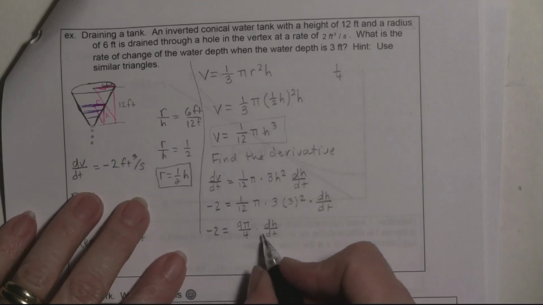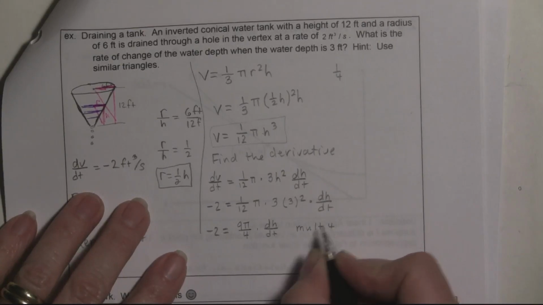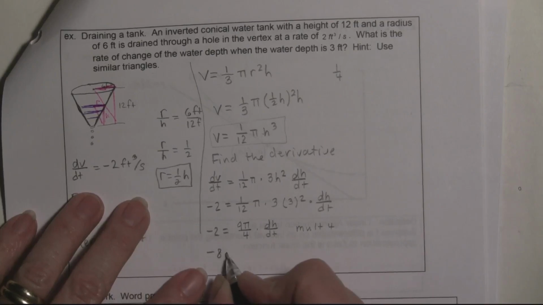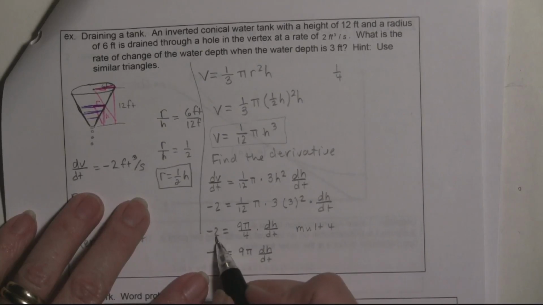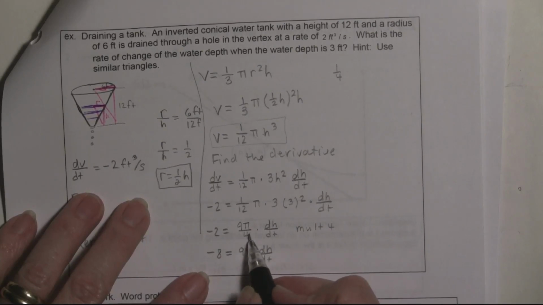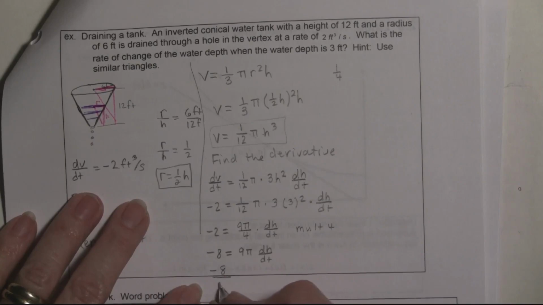I'm going to multiply by 4. So when I do that, I get -8 equals 9 pi dh/dt. So times 4, times 4. And then I'm going to divide by 9 pi. So this is -8 over 9 pi equals dh/dt.